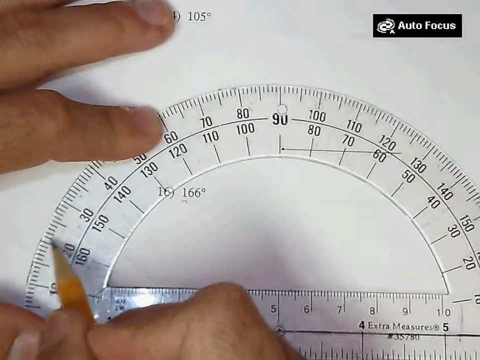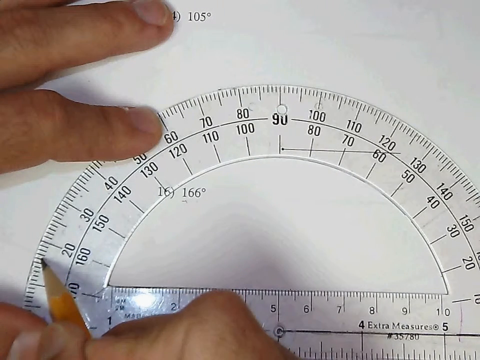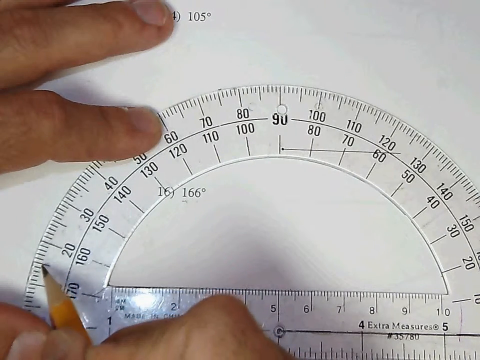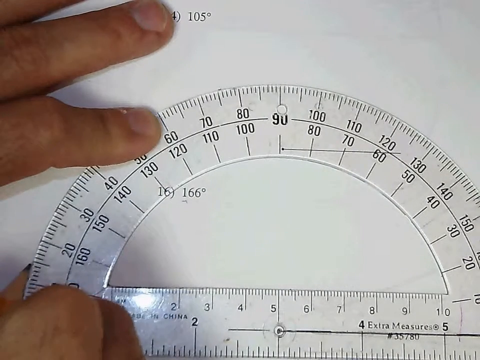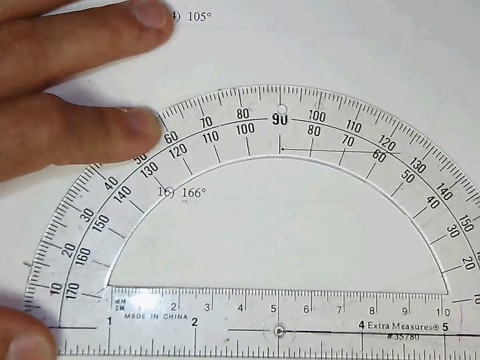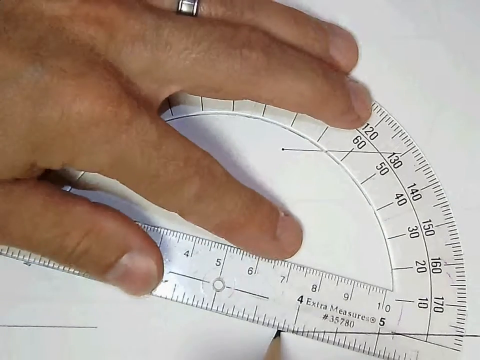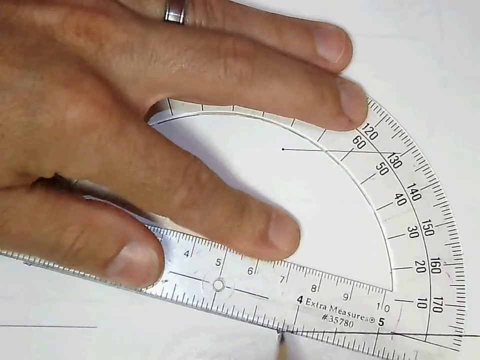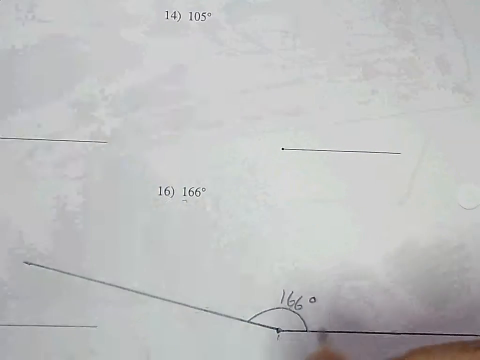So that's 160, 161, 162, 163, 164, 165, 166. It's located right here. That's 166. So now I'll connect the vertex with that line. And I have an angle whose measure is 166 degrees.